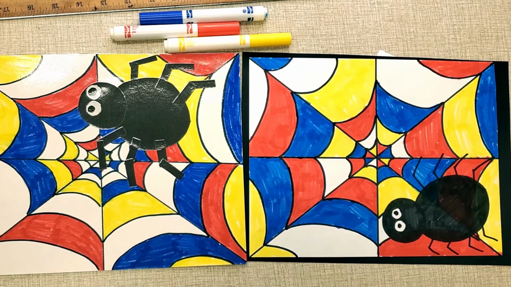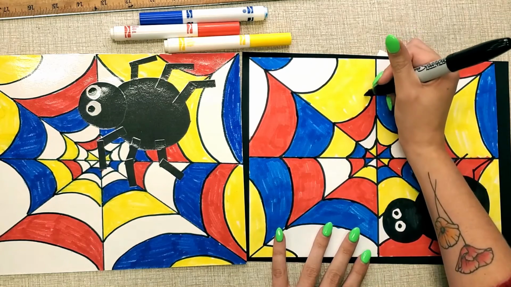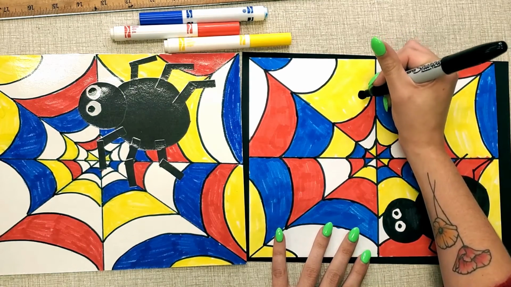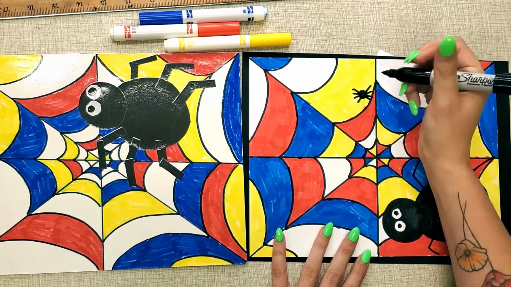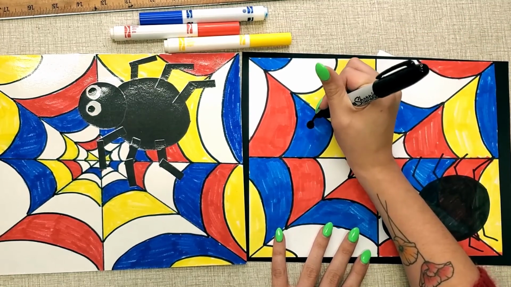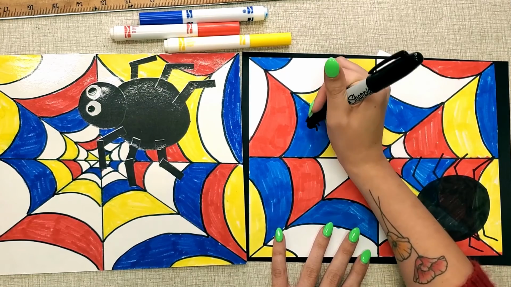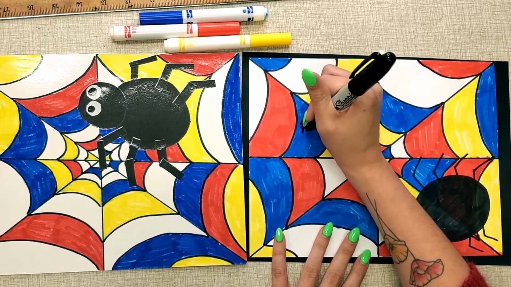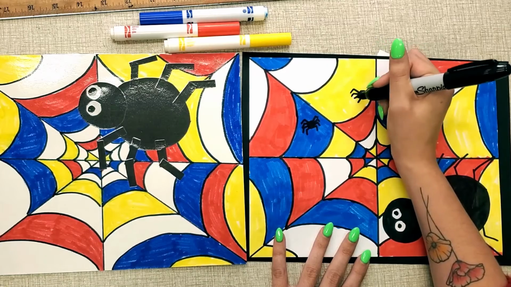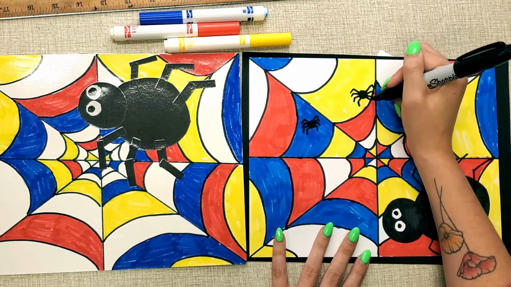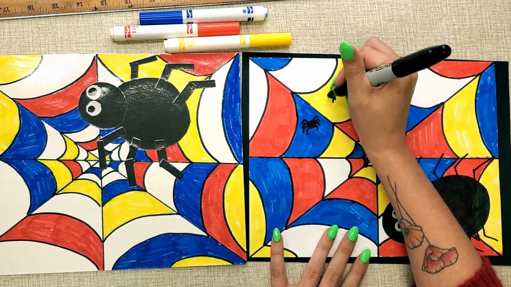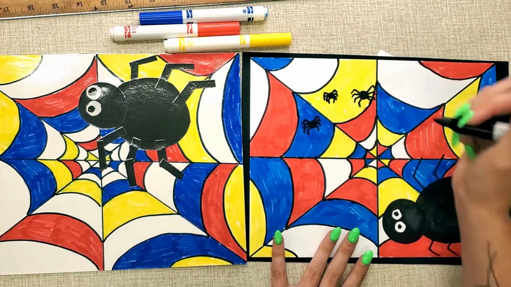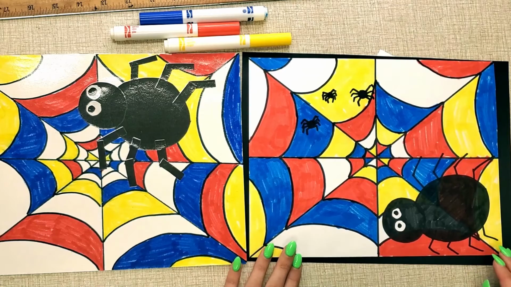Now, of course, you can add more spiders if you want. To make baby spiders, you could do little circles with 4 legs on each side like that. Or a circle with the little bent legs. I kind of like the bent legs better because I think they look more like a spider. But go ahead and be creative, guys, and make your spiders look any sort of way, and just have fun making your Piet Mondrian inspired spider drawings.